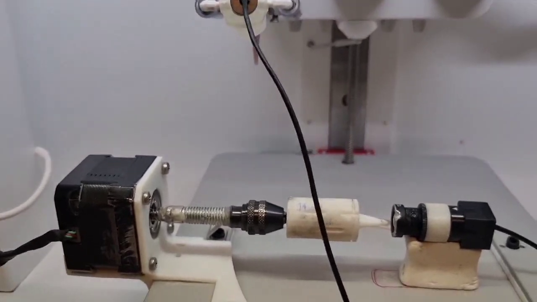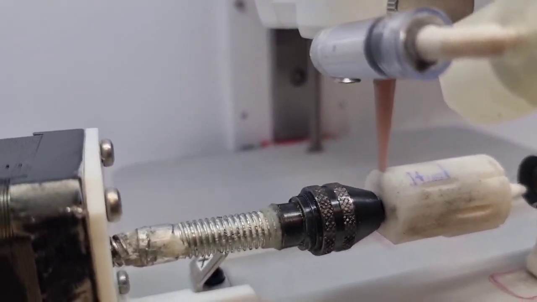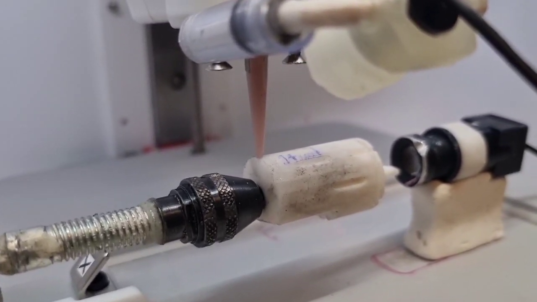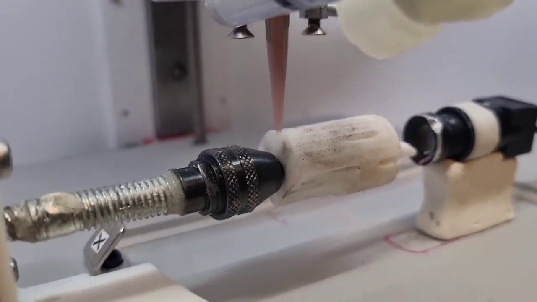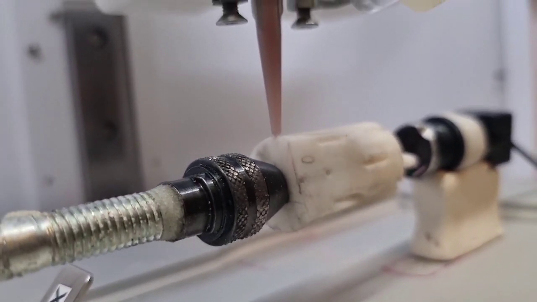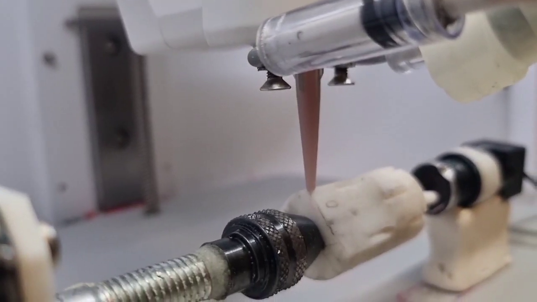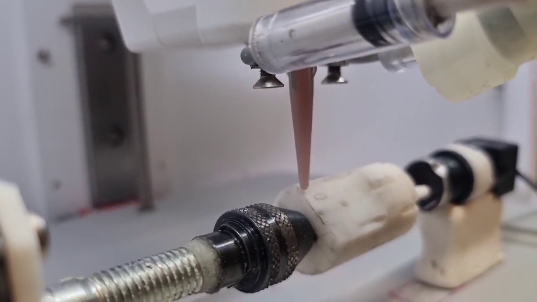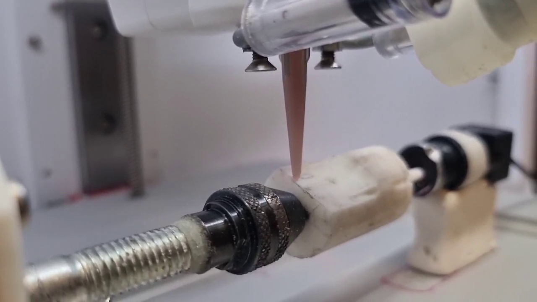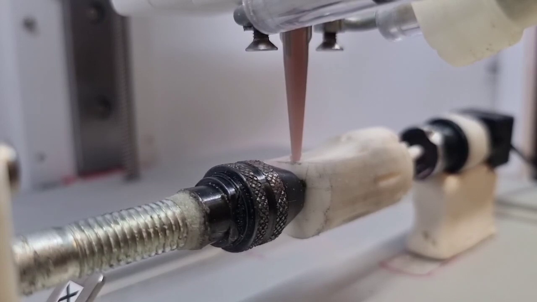Now it's moving to this point. Now it touched the point. We can change to rotation. Now this is extruding material. There are some bubbles at the beginning, that's why it didn't extrude material. Now it's extruded. Maybe the pressure was not enough.